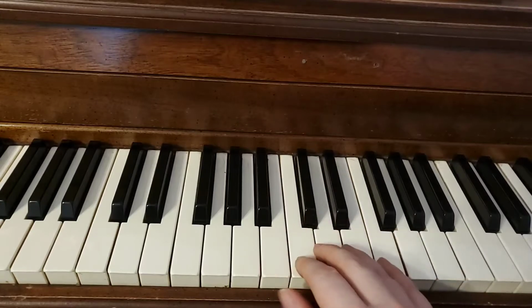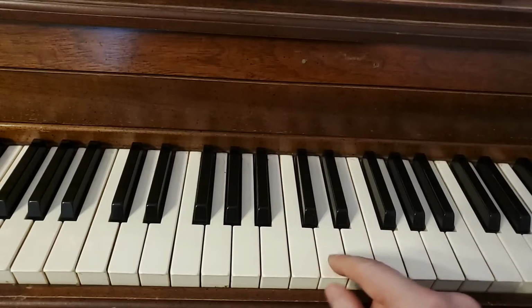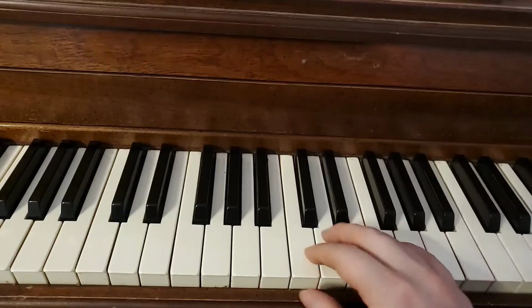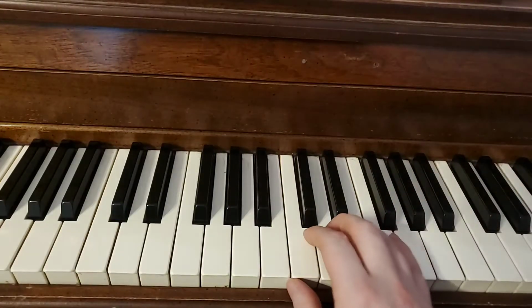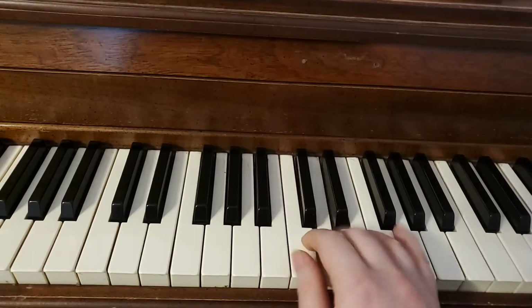So the pattern stays the same, but your initial note, or your target note, as I would like to call it, will rise up and down the scale. Of course, that's the way. All right, so that's a great pattern to know.